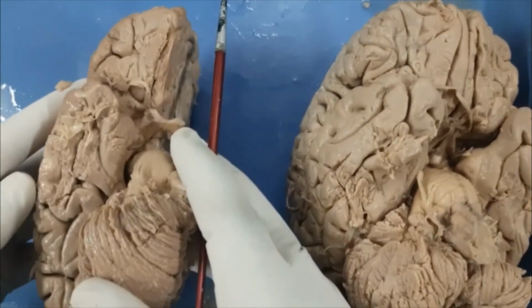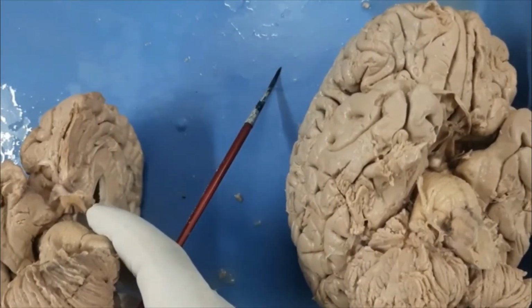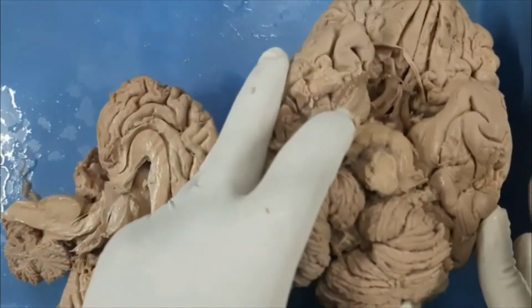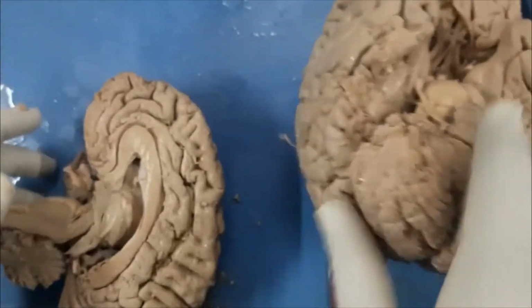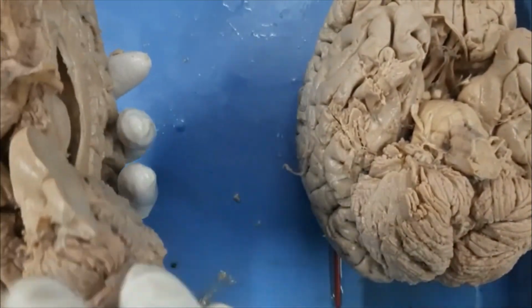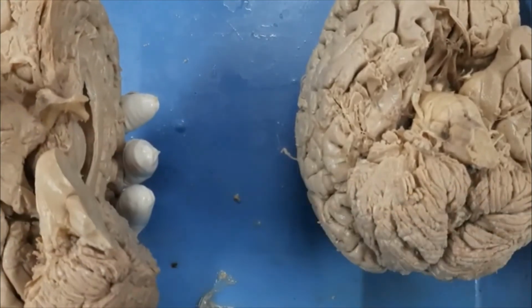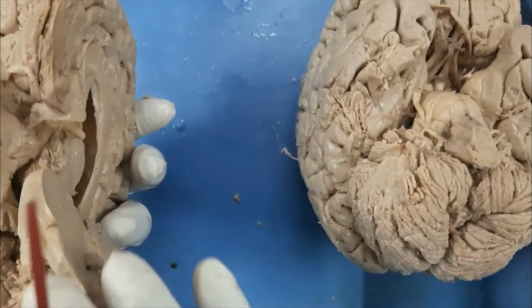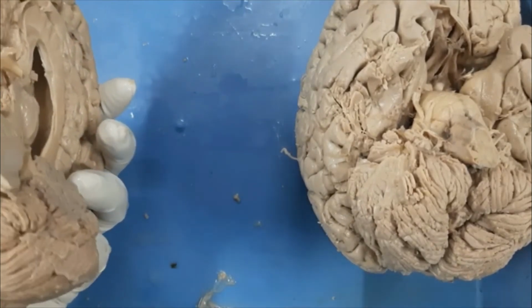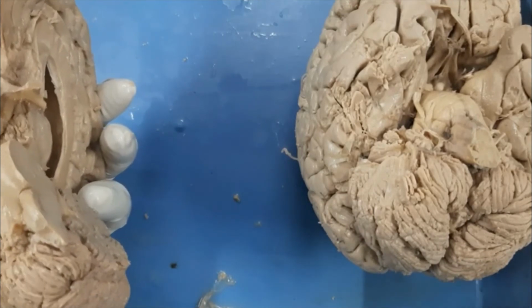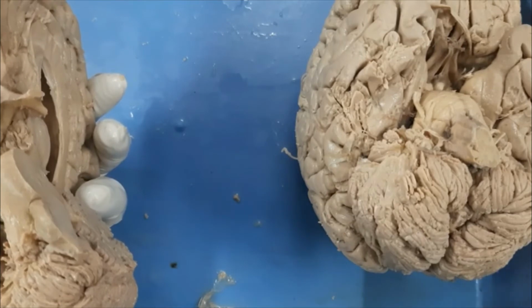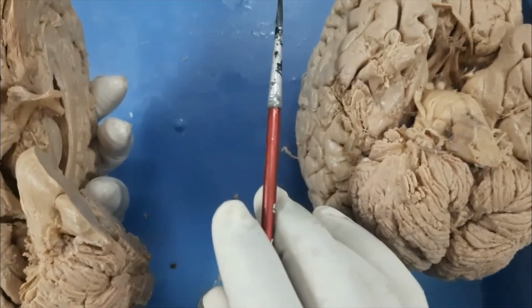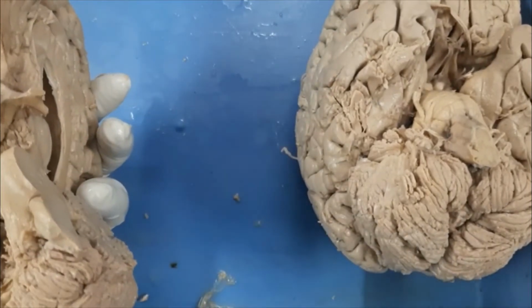Let us come to the gyri and sulci on the tentorial surface. It is a little broken here, but because the cerebellum is attached, I cannot pull it much, otherwise it will break. So I will use the tentorial part of the inferior surface. Here you will see two sulci. One is more medially placed, going anteroposteriorly from the temporal pole towards the occipital pole, and this sulcus is called the collateral sulcus.